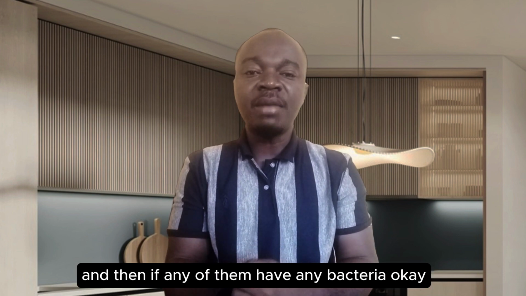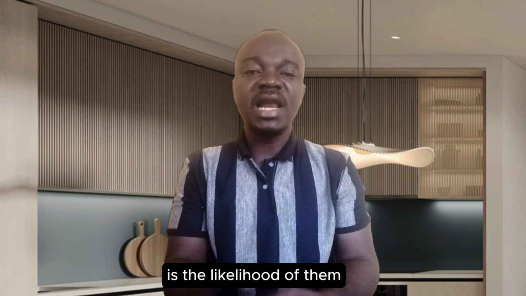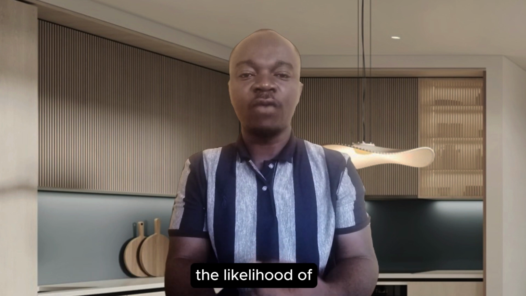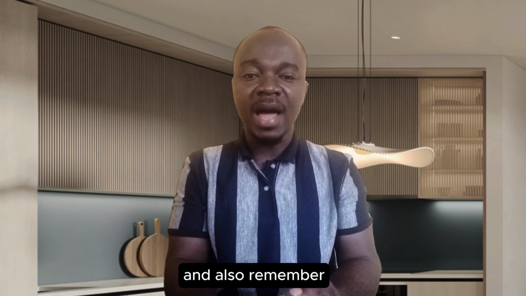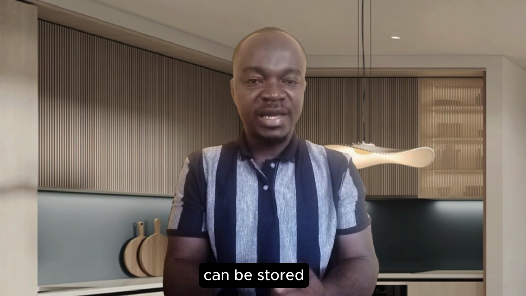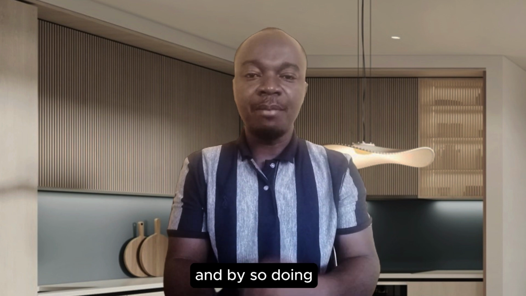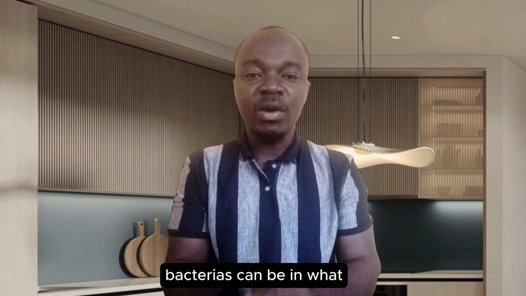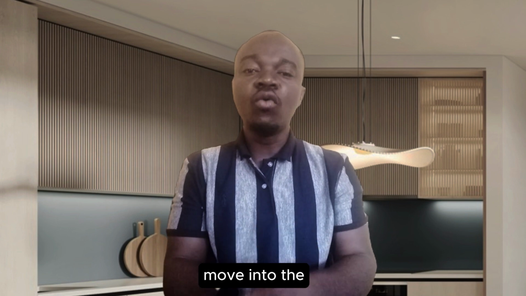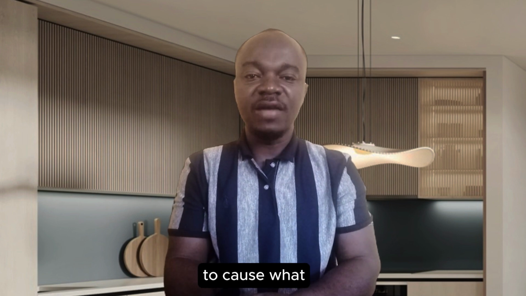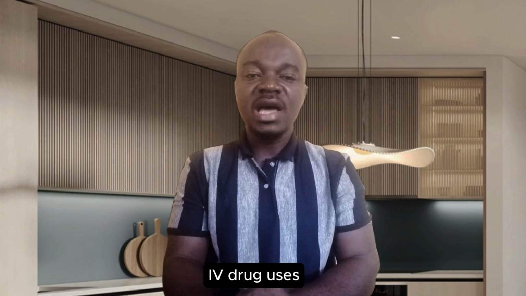If any of them has a bacterial infection, the likelihood of passing it to a colleague is high. Also remember, that same syringe can be stored and used again, and by so doing, bacteria can be introduced into the blood to cause an infection, which will also move into the endocardium. So IV drug use is part of it.